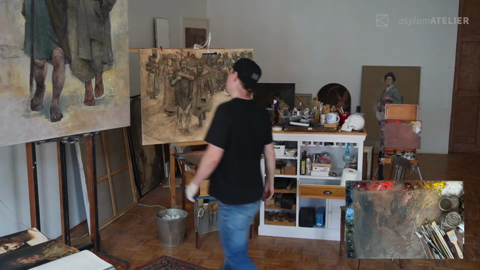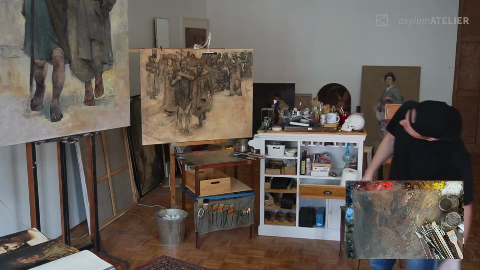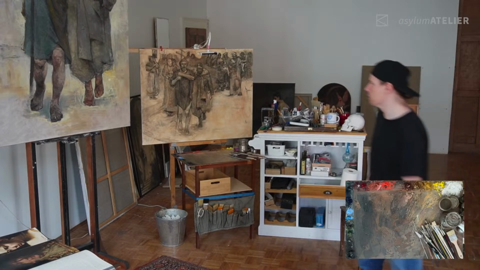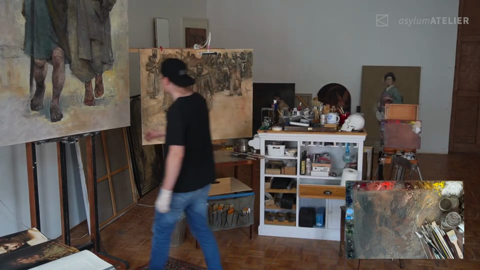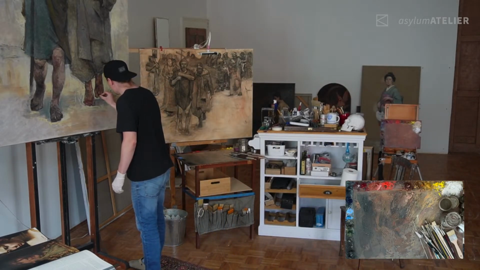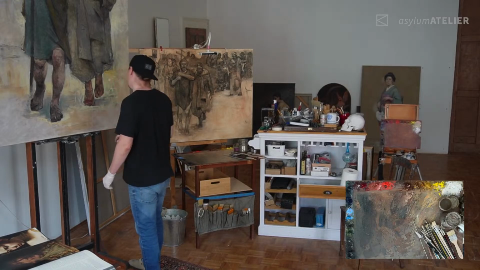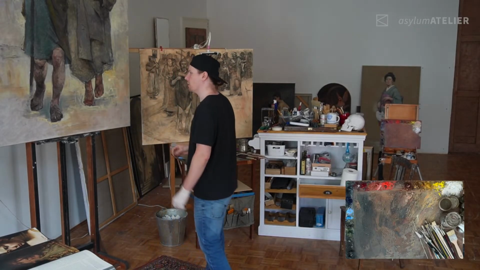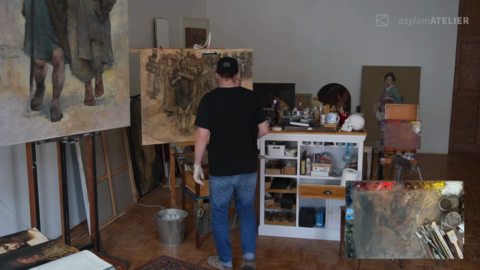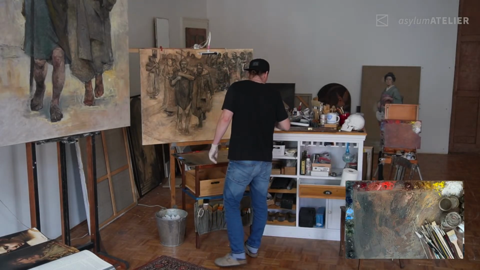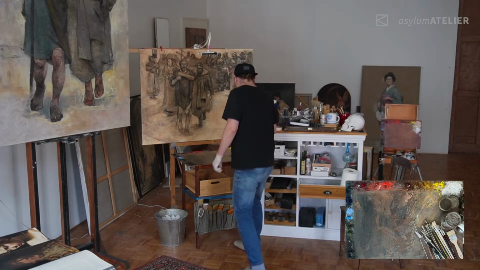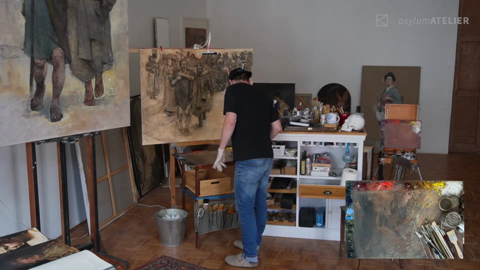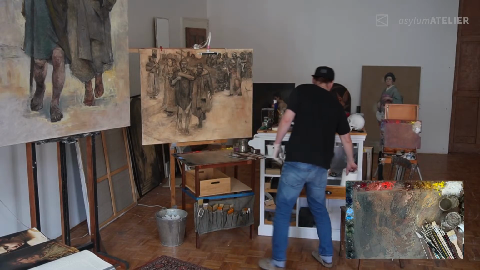I'm not really that skillful working from my head, even though I can do a lot of things out of my head. Feet and hands, oof, those are really difficult for me. Okay, so let's get to paint.